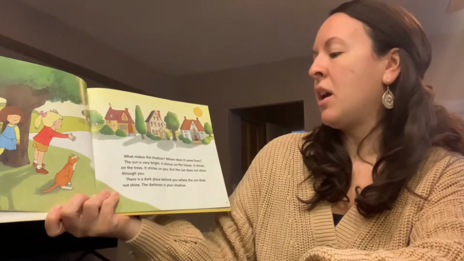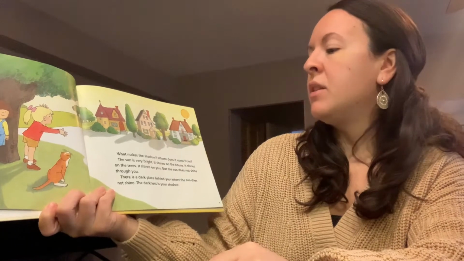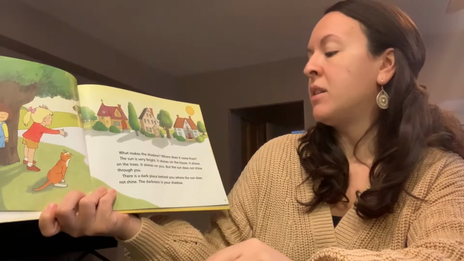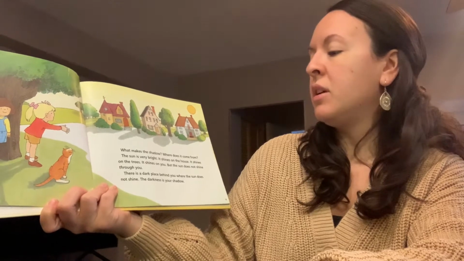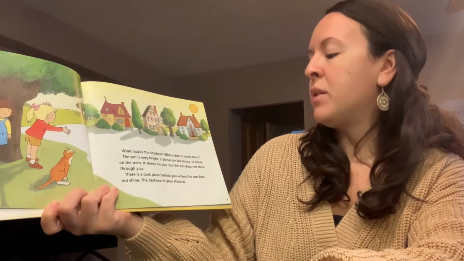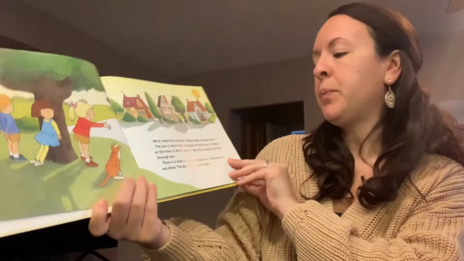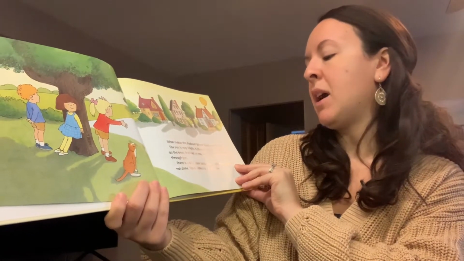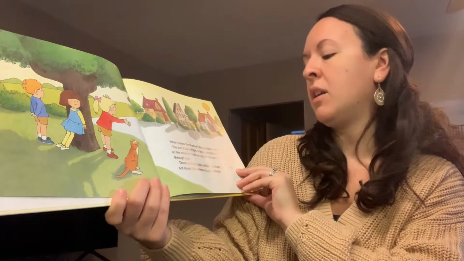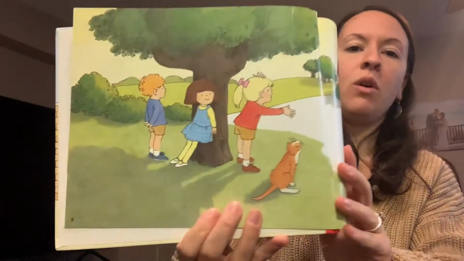What makes the shadow? Where does it come from? The sun is very bright. It shines on the house. It shines on the trees. It shines on you, but the sun does not shine through you. There is a dark place behind you where the sun does not shine. The darkness is called your shadow.